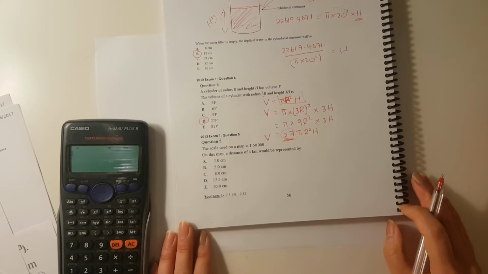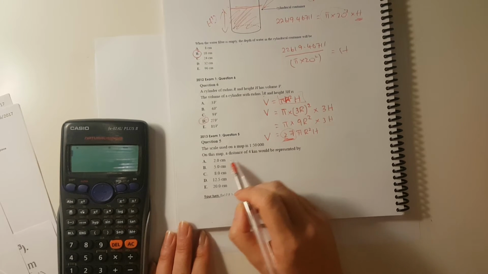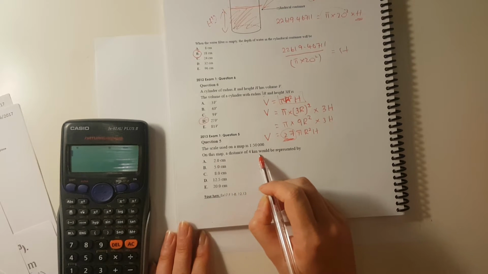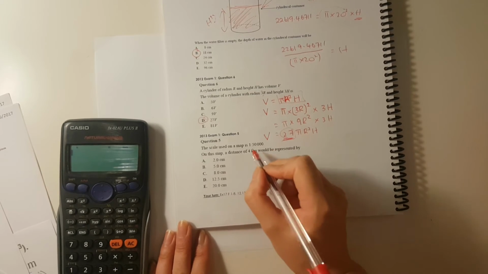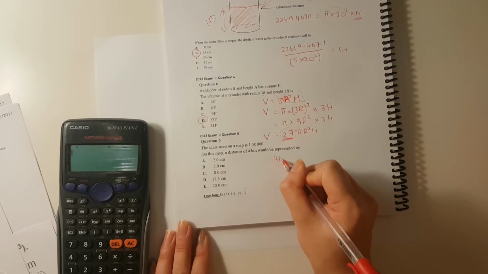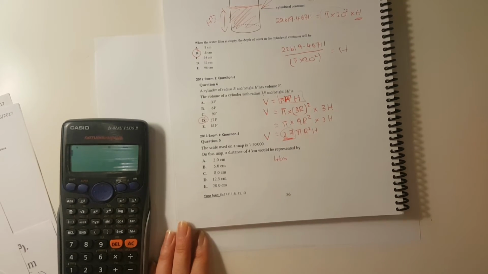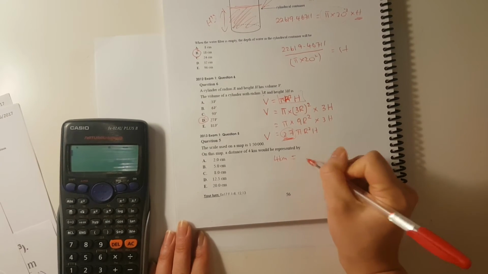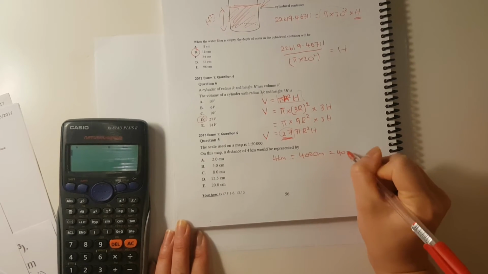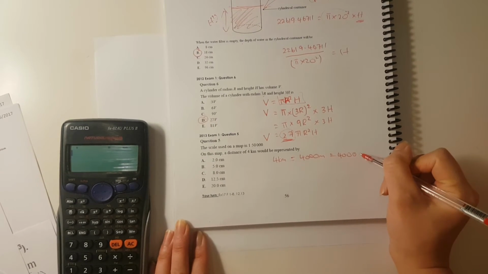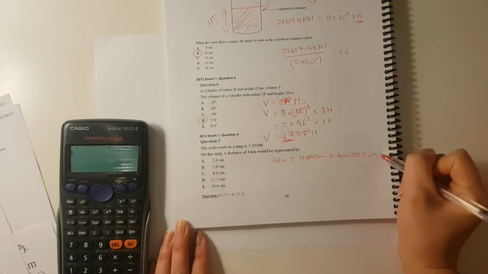Last one. The scale used on a map is 1 to 50,000. On this map, the distance of 4 kilometers would be represented by which of the following? Well, 4 kilometers in real life is equivalent to 4,000 meters, which is equivalent to 400,000 centimeters.